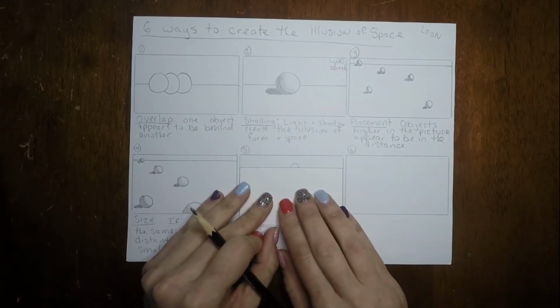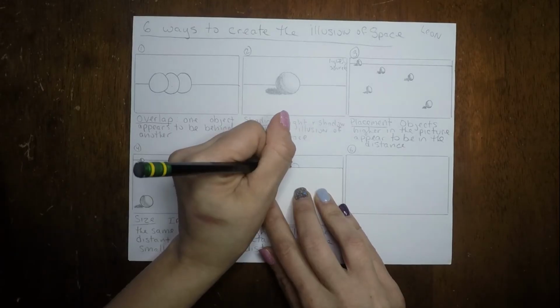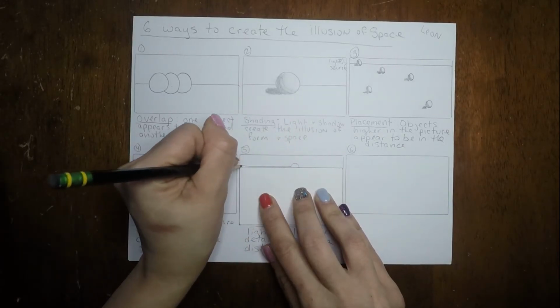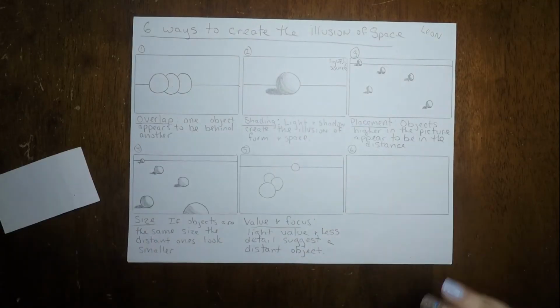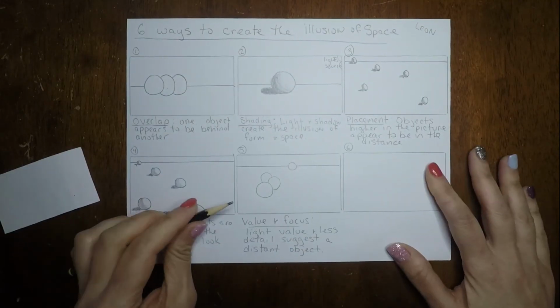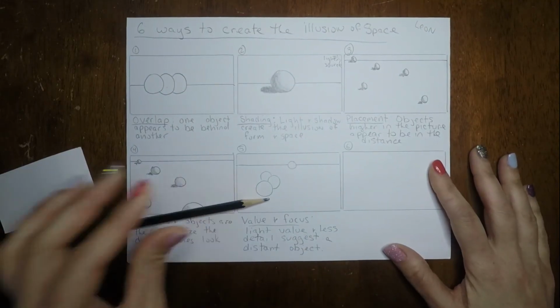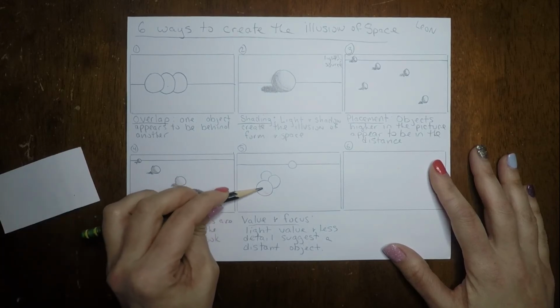So remember, make sure that the background is not below the object, because again, it will look like it's floating in space. And there we go. And now it's time for the shading. So here, using the gradation, so again, the side of the pencil, I'm going to be following the curve.